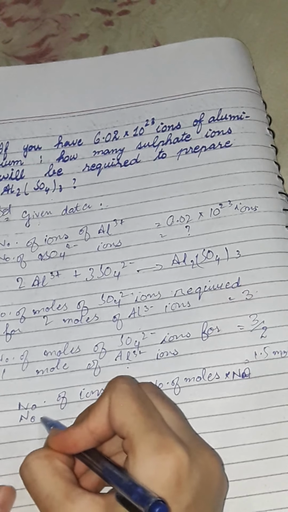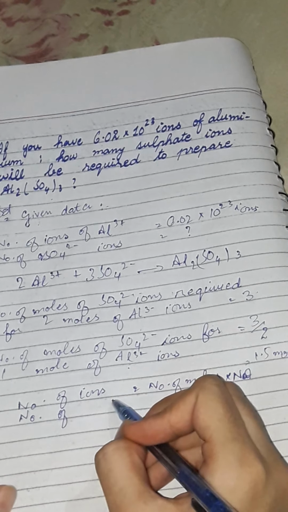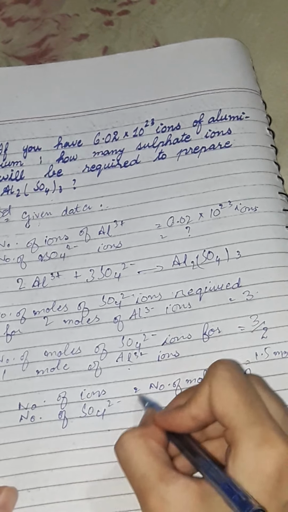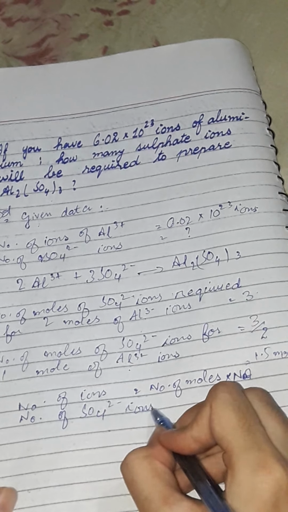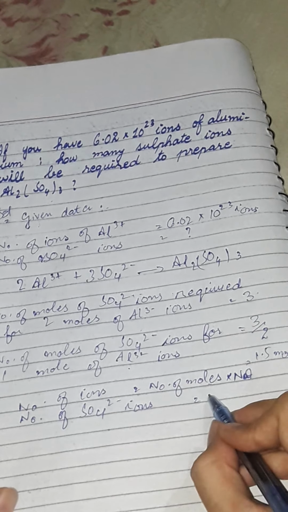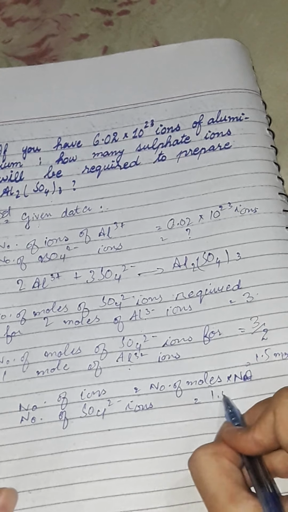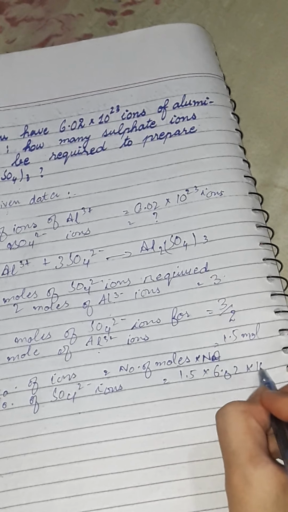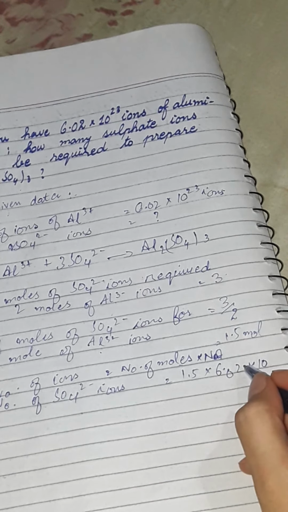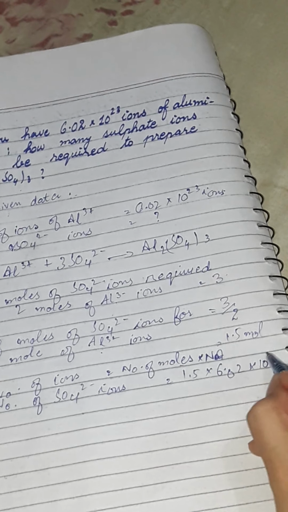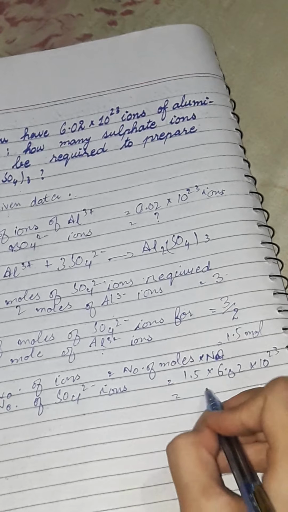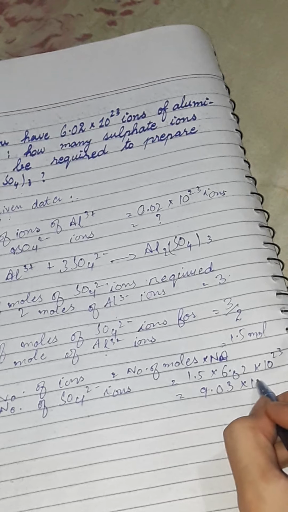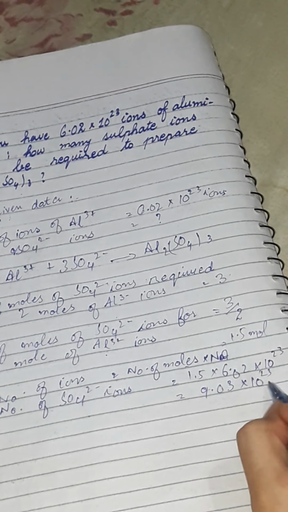So number of sulfate ions equals number of moles, we have 1.5, multiplied by Avogadro's number, which is 6.02 multiplied by 10 raised to power 23. And we will get 9.03 multiplied by 10 raised to power 23 ions.